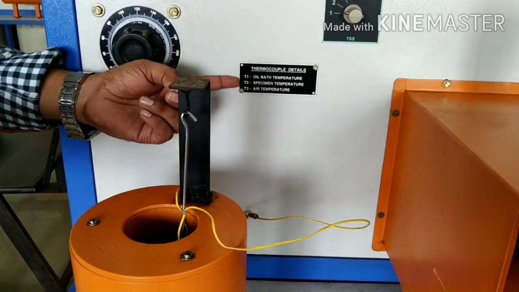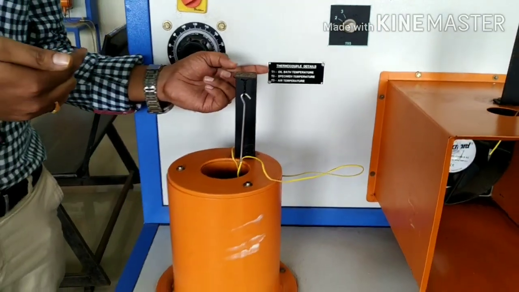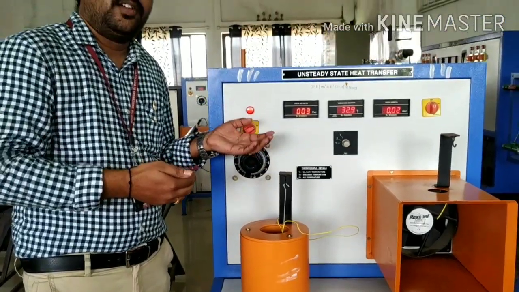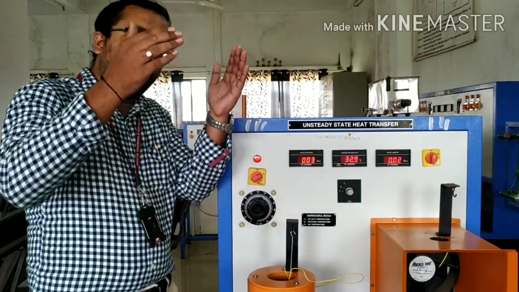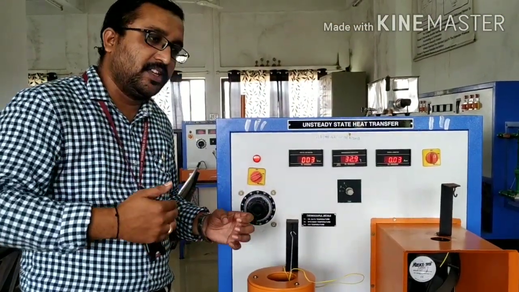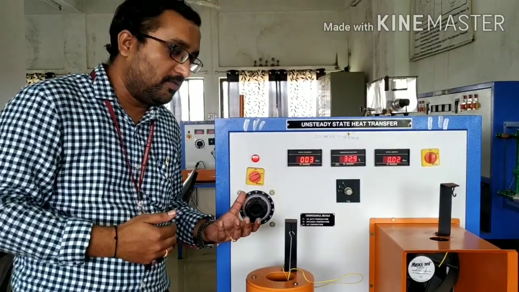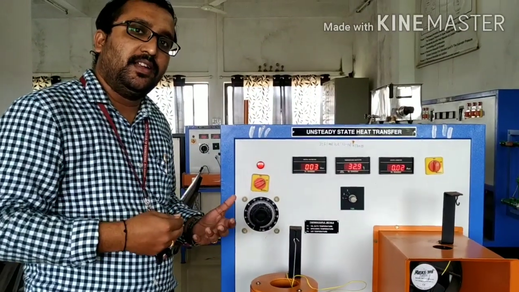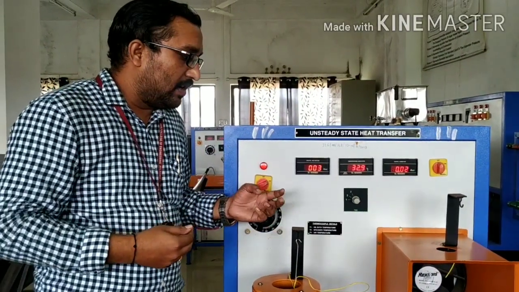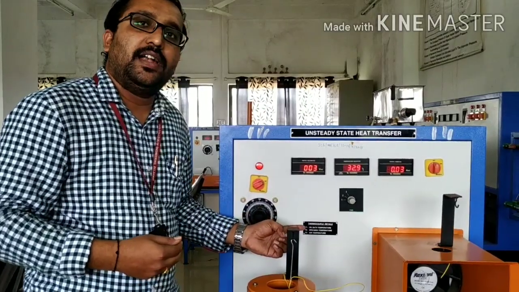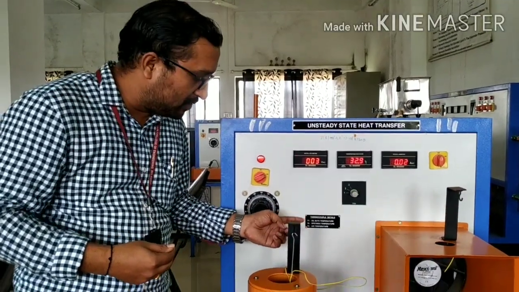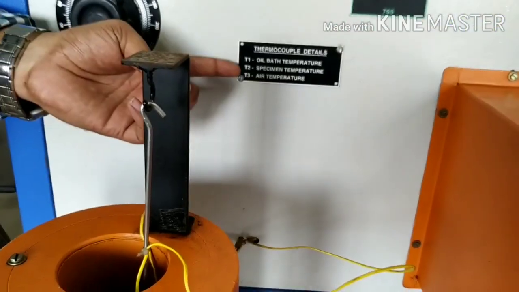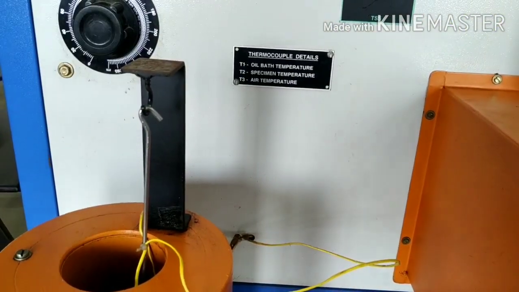Because of this, we will note that T2, the specimen temperature, will slowly increase. On the other hand, since the oil is losing heat, its temperature will start reducing. As time progresses, for every 20 seconds, we note down the readings for T1 and T2. This process will keep continuing until we come to a stage where T1 and T2 become equal. T1 is the oil temperature, which keeps on losing energy, and T2 is the specimen temperature, which keeps on gaining energy.